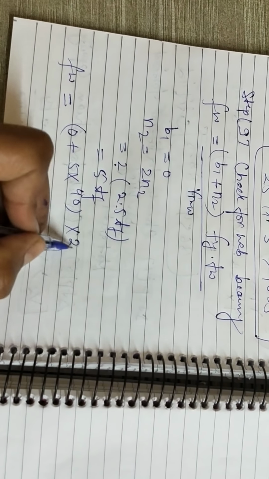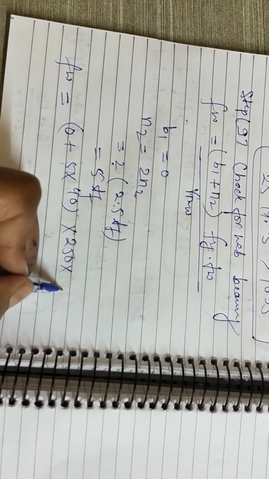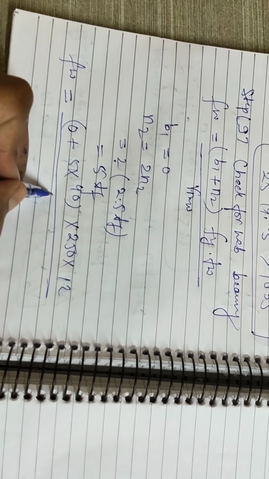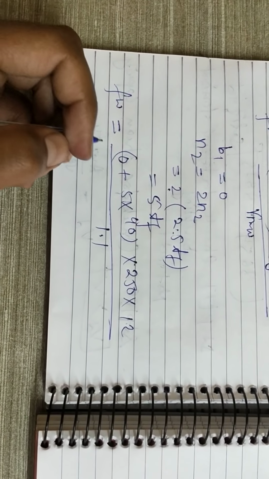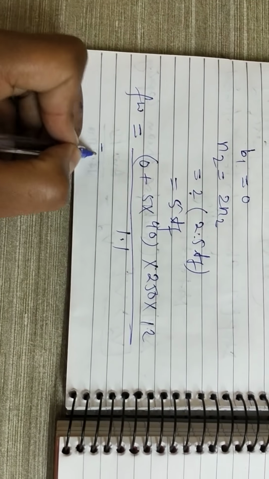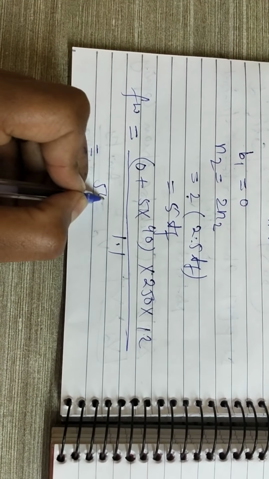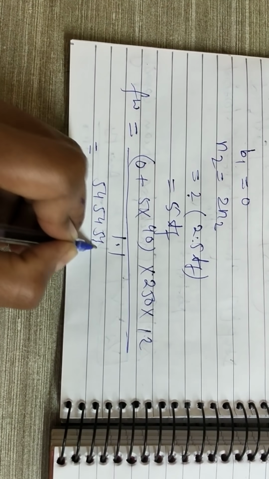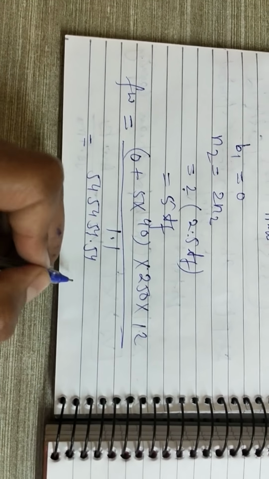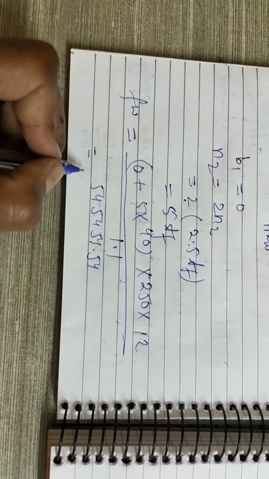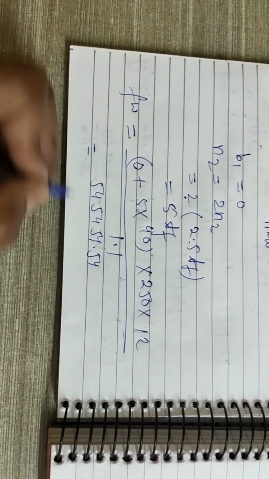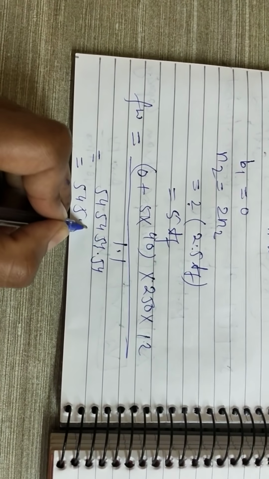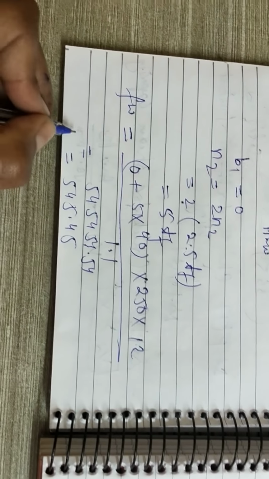Fw is b1 0 plus n2, that means 5 into tf 40, and Fy is 250 and tw is 12 divided by gamma m0 1.1, which is 5454.54, and we will also divide it by 1000 to make it kilonewton, so it will be 545.45.